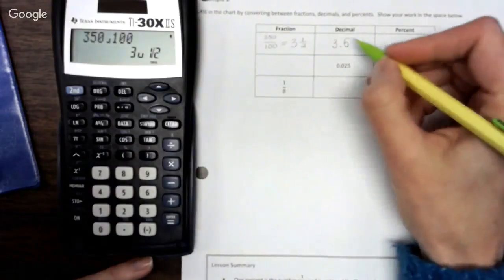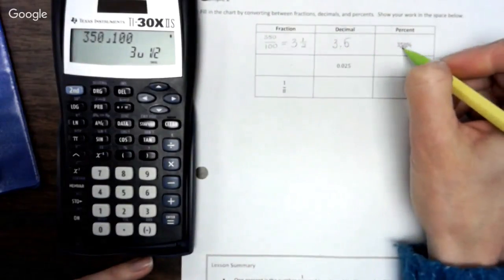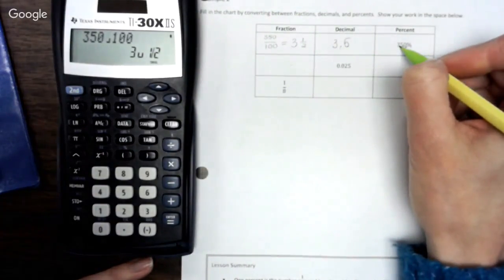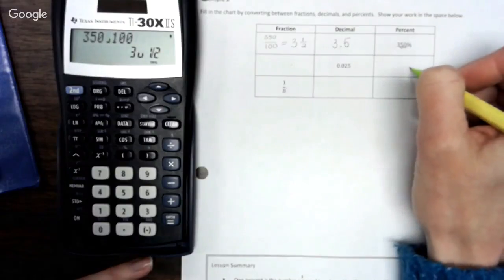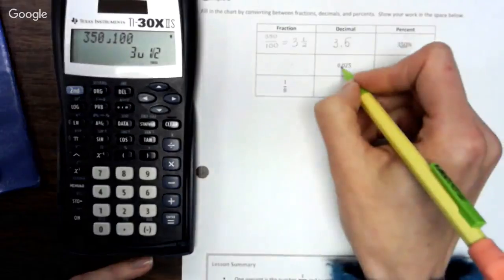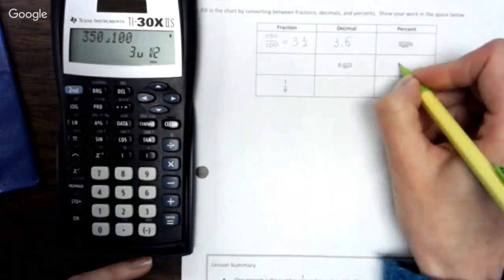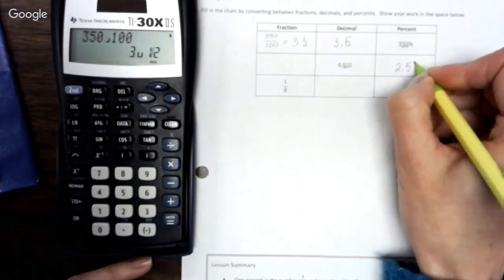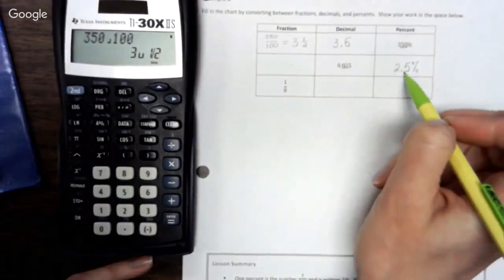Okay, so now we're given a decimal and we want to get the percent and fraction. So we haven't done that yet, but think about this. If you're getting the decimal by moving 2 spots to the left, how would you get the percent if you know the decimal? Well, we'll just do the opposite. Go 2 spaces to the right, which would be 2.5%.